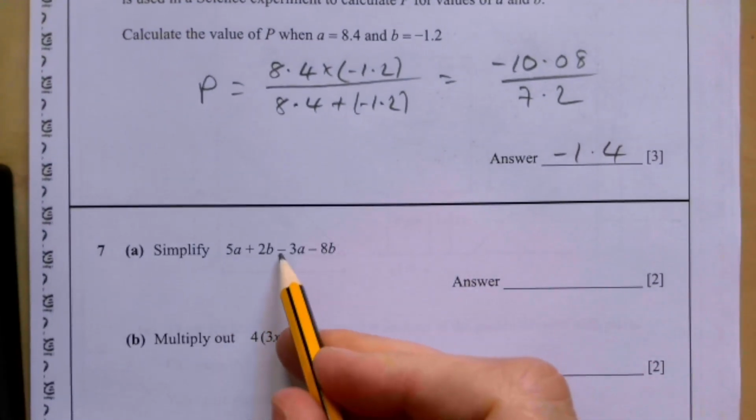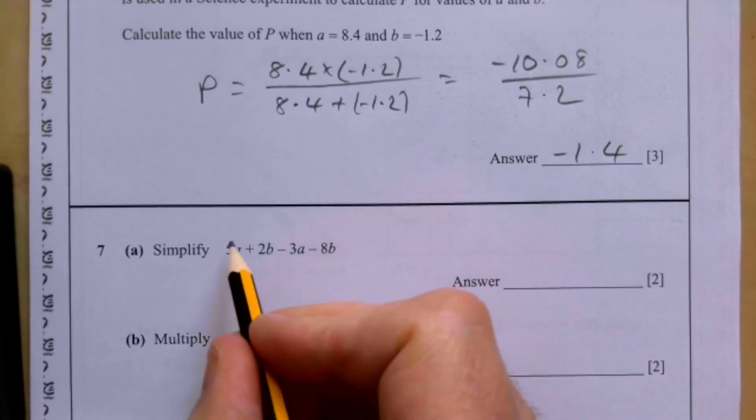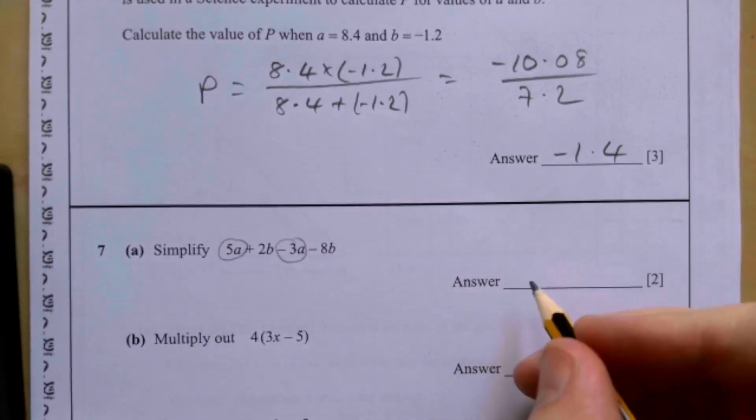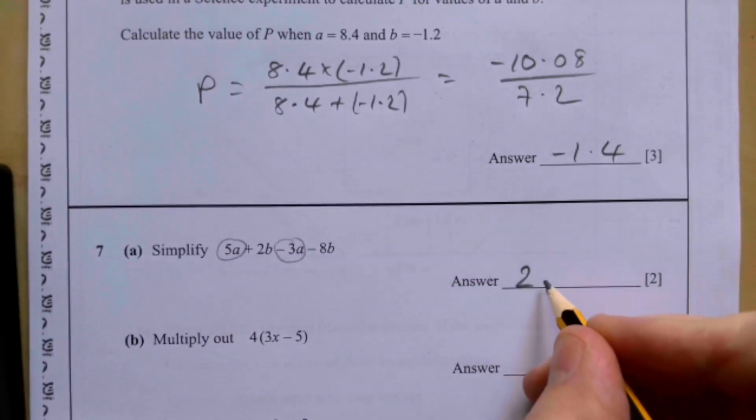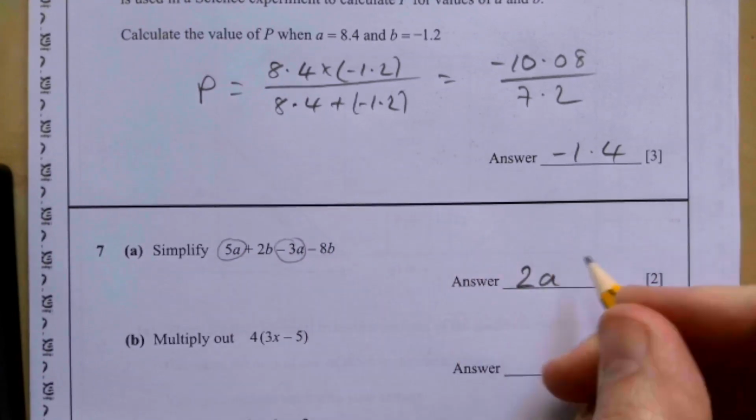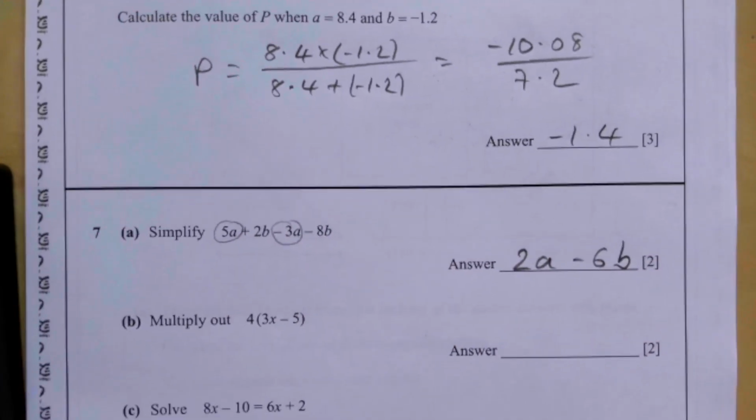Simplify 5a plus 2b minus 3a minus 8b. It's just join together like terms. The a's are going to give me a 2a. 2b minus 8b is minus 6b.